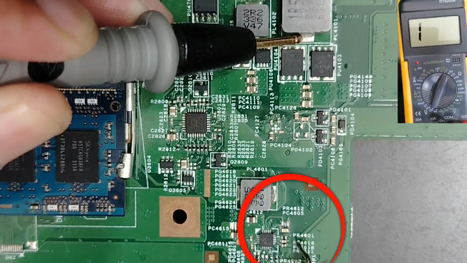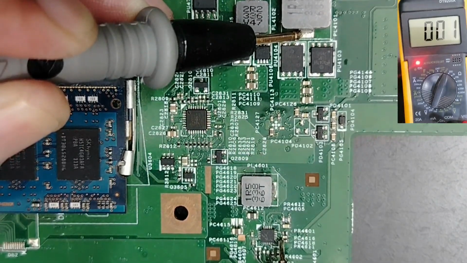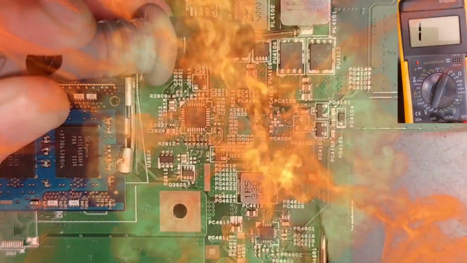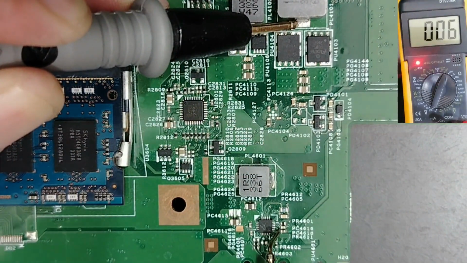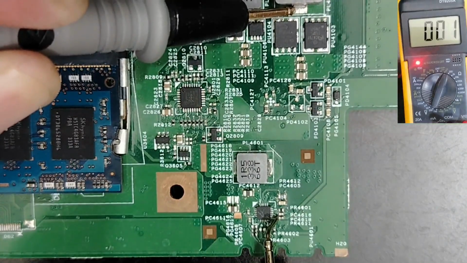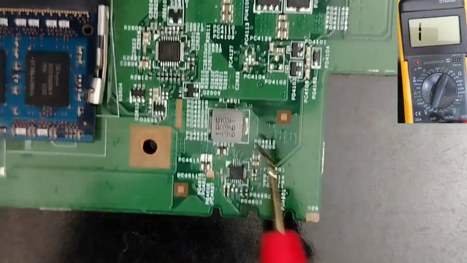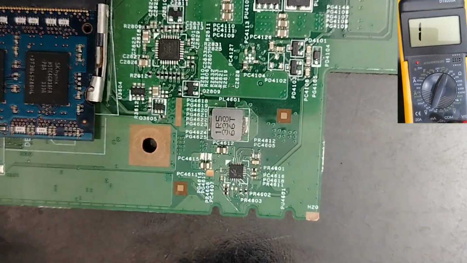Do you see, guys? Okay, we have, as you can see, 0 in the multimeter. Direct connection, as you can see, guys. Okay, direct connection. Okay, guys, this is it. So without 5 volt, the voltage for the RAM will not be generated.